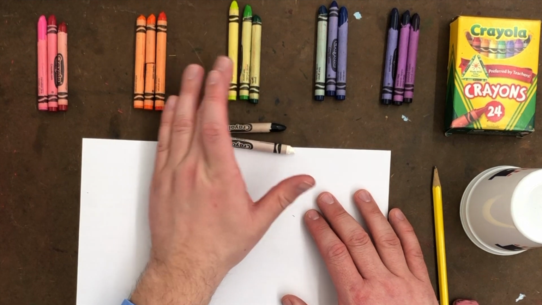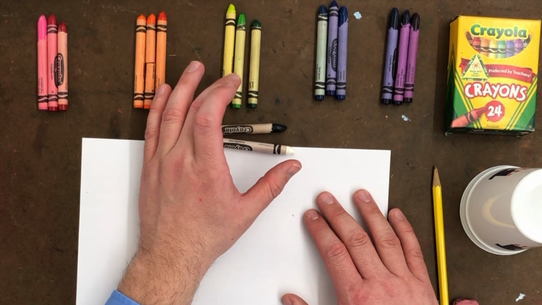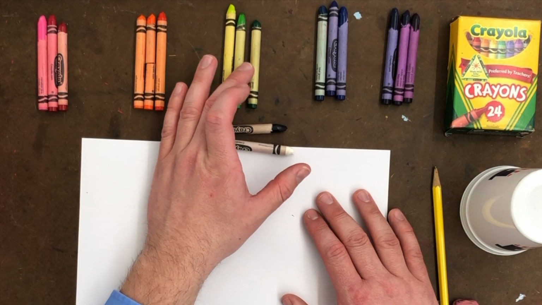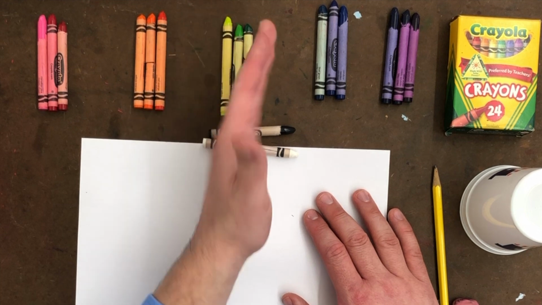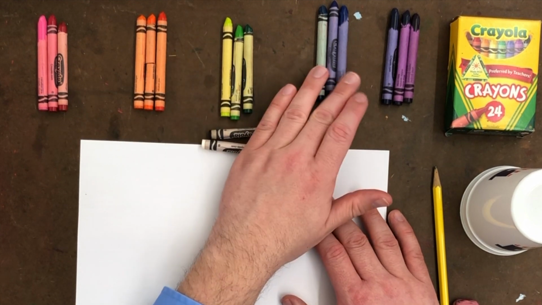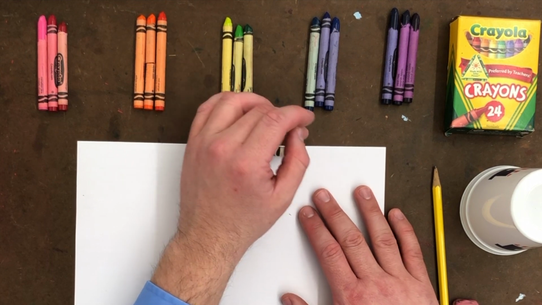Another choice is going to be your green. I have green, yellow, yellow, green, and green. And you know, when you look at your box, you'll see that it kind of goes from light to dark. Blue is also an option. There are lots of blues in boxes of crayons.